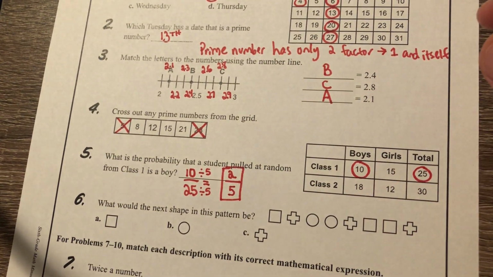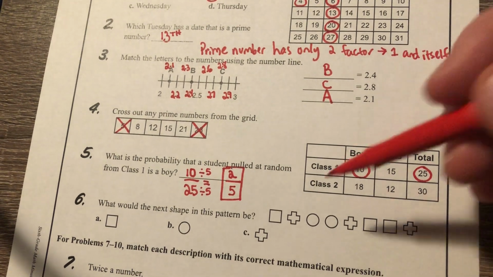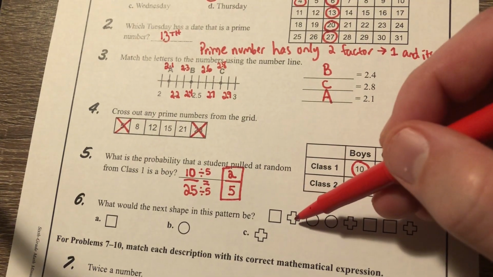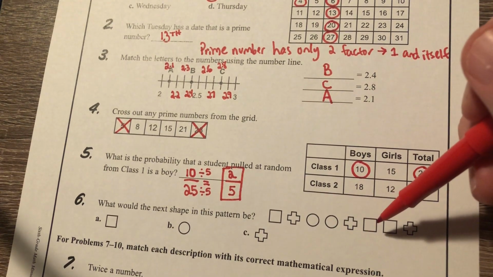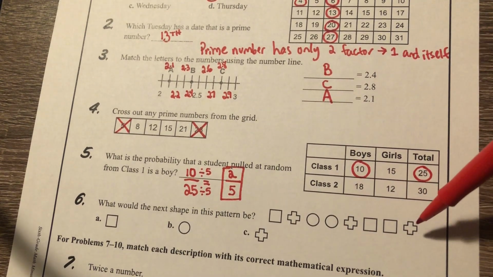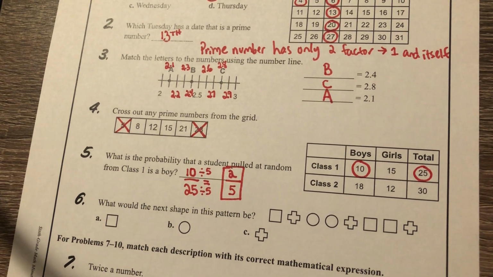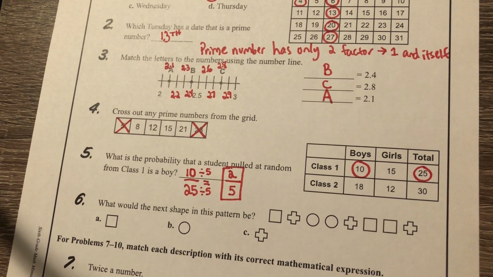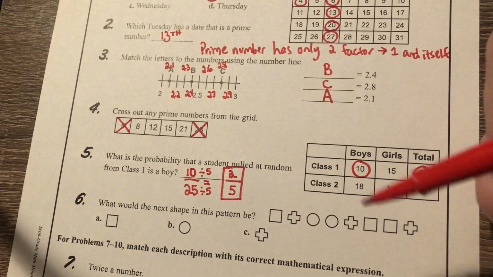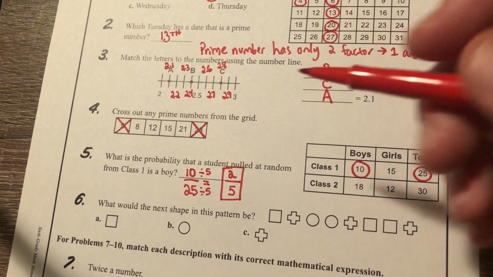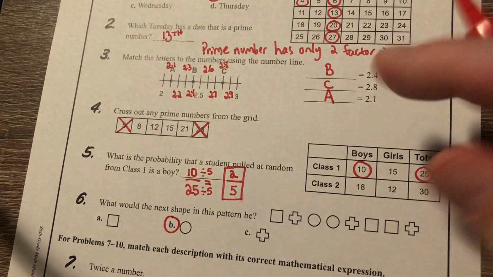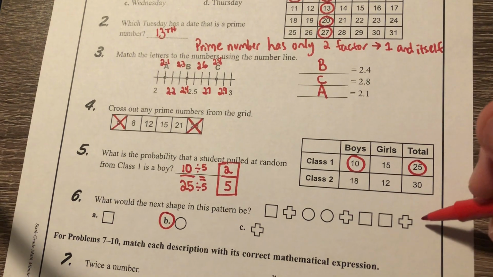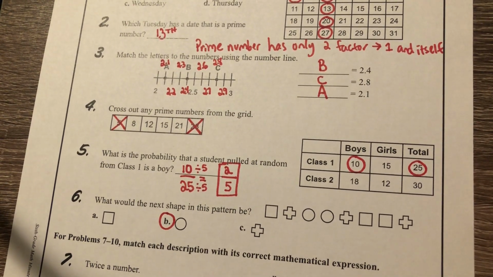Number 6, what would the next shape in the pattern be? So I go square, plus sign, circle, circle, plus sign, square, square, plus sign. So according to the pattern, the next one would have to be a circle. Circle would come after that plus sign.